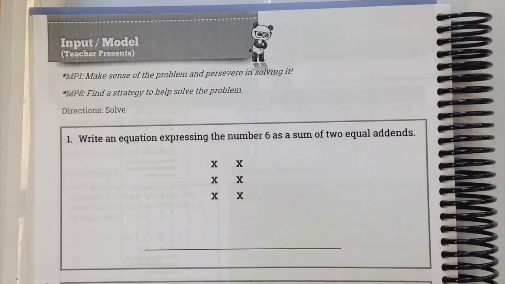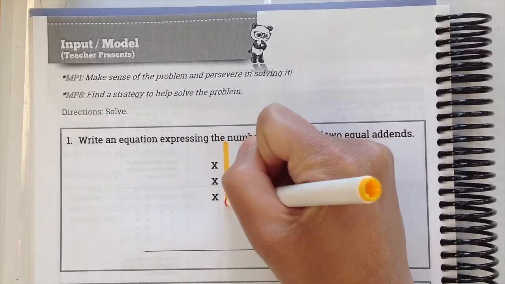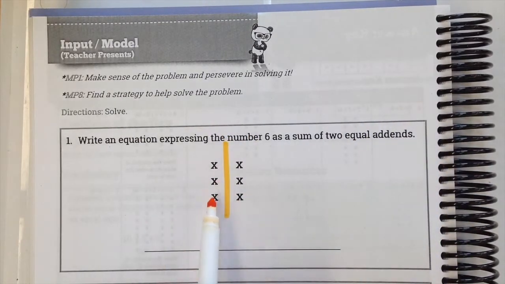So I'm going to go ahead and model a couple of problems for you so that you know what to do in your independent practice pages today. The directions at the top of the page say solve. Then the first problem, number 1, says write an equation expressing the number 6 as a sum of 2 equal addends. So all I'm going to do for this problem is find those 2 columns. I see that I have 1 column and then I have another column.